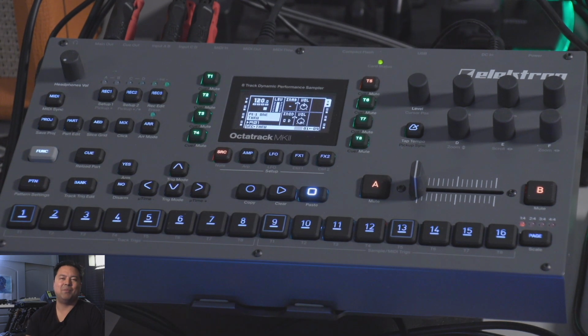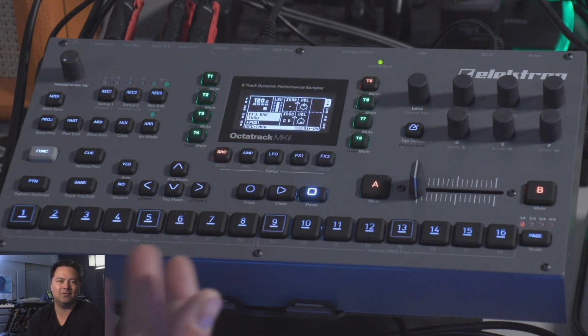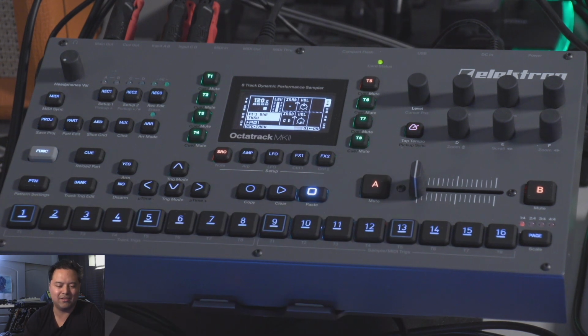So, by the way, I use the terms interchangeably. Sample, I suppose, is the correct word for it, but you can also look at them as loops. All I'm referring to is the fact that the Octatrack is capturing audio and turning it into a file. So that's all we're trying to do here today.